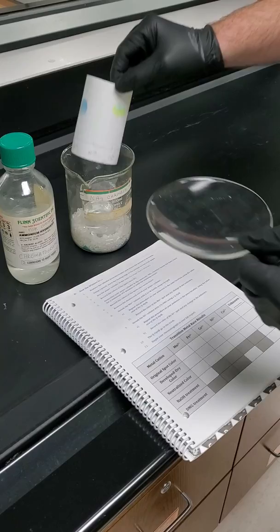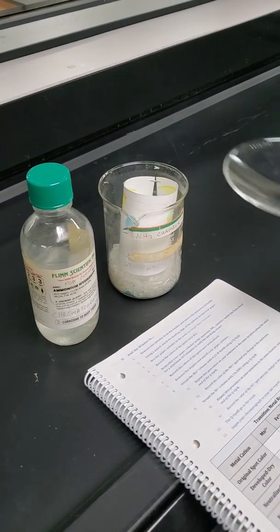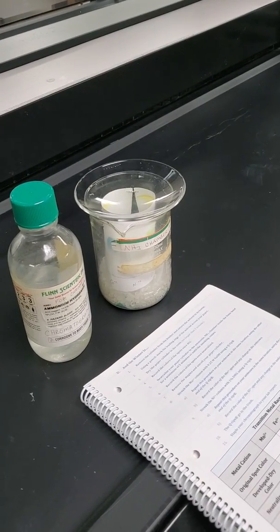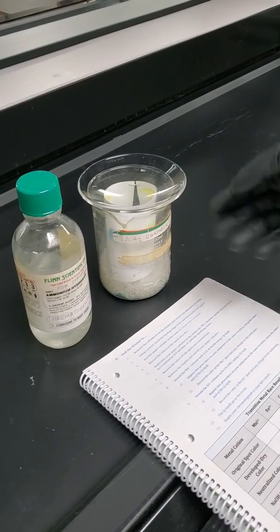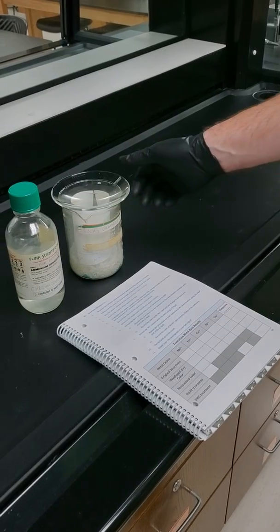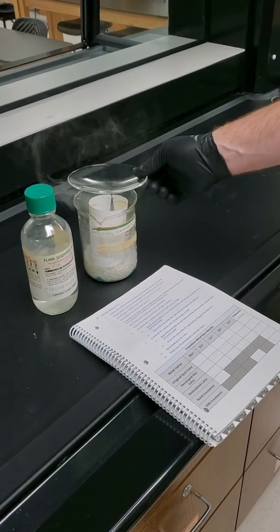And notice when we do this, lots of smoke. That smoke is ammonium chloride formed from the ammonia and hydrogen chloride molecules reacting together to make that white dust. We're going to let it go until that smoke stops. So we're going to check it to see if there's still smoke, and way too much smoke, so let's wait a little bit longer.